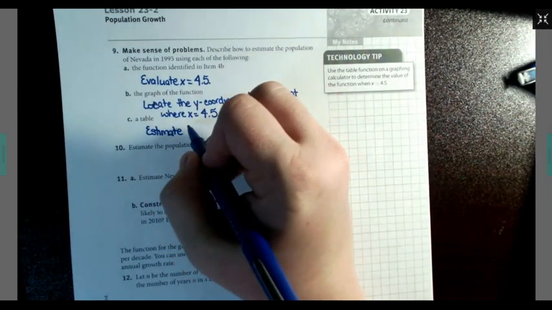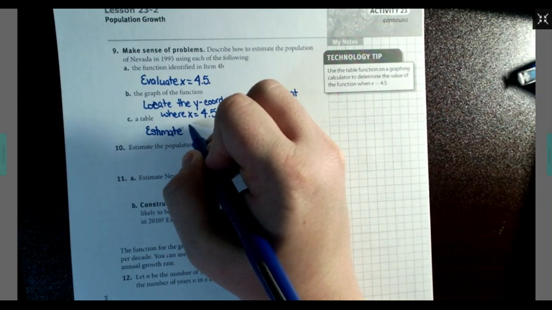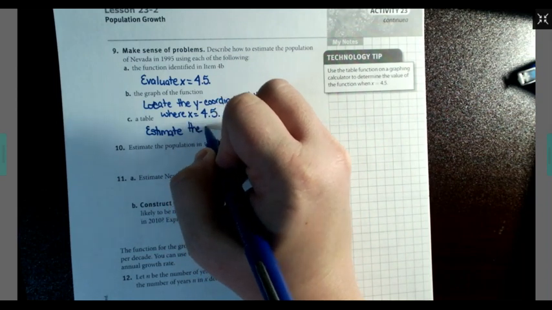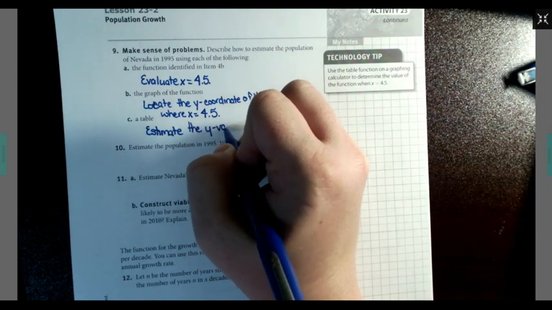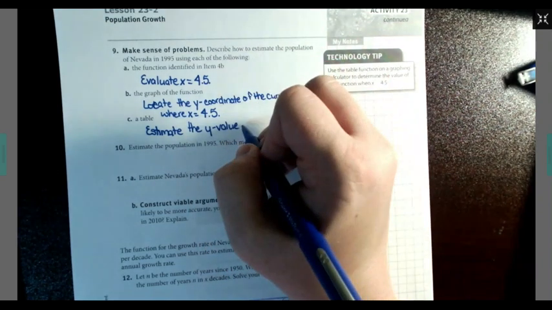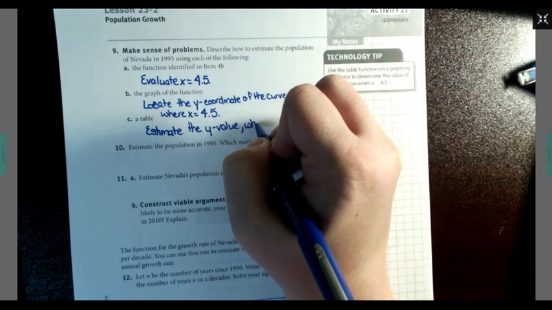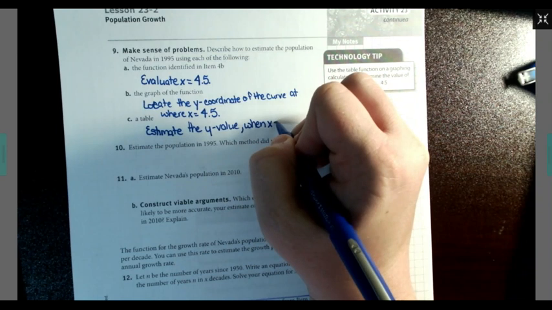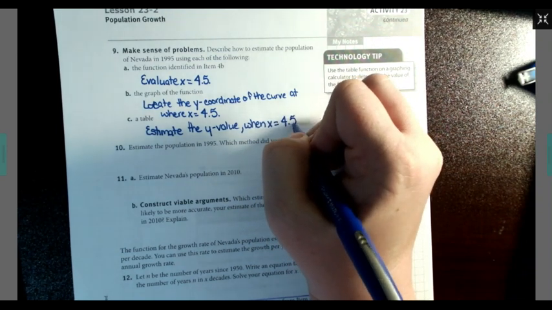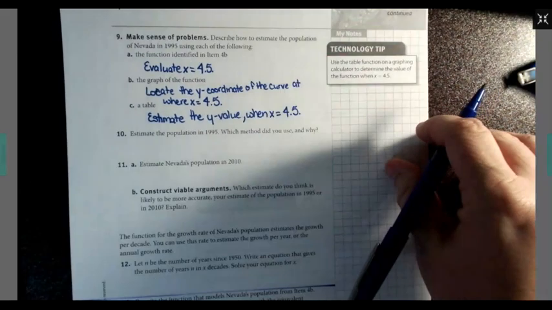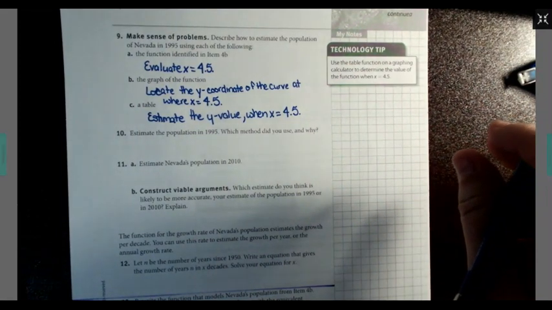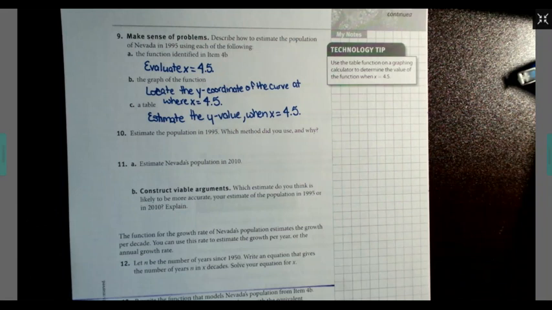All right, we would estimate the y value when x equals 4.5. Estimate the population in 1995, and which method did you use and why?